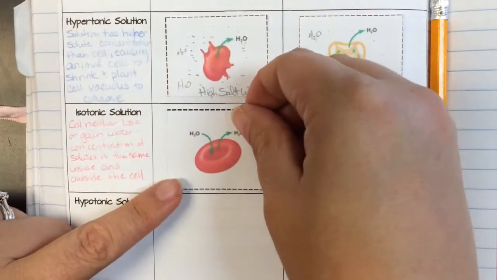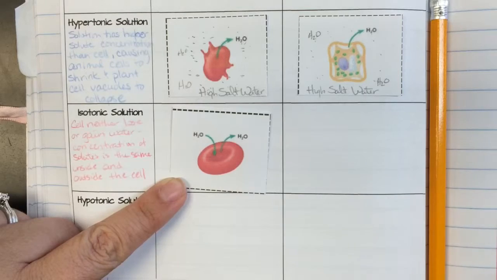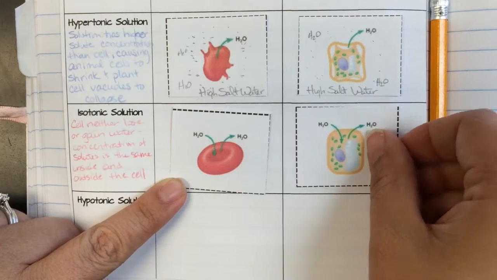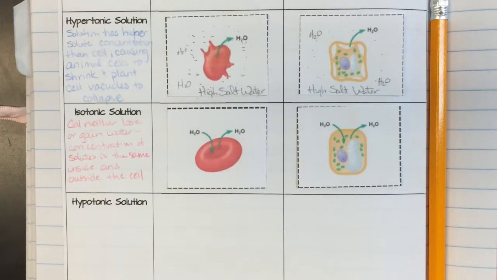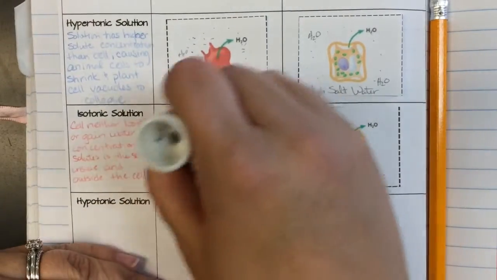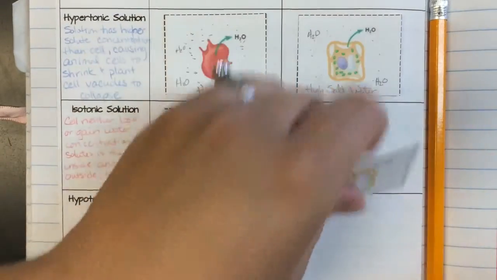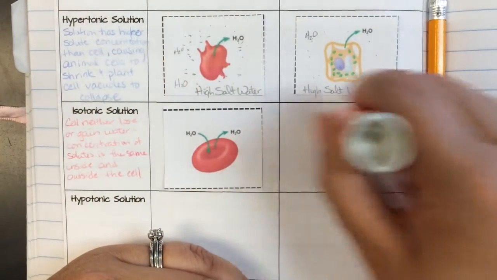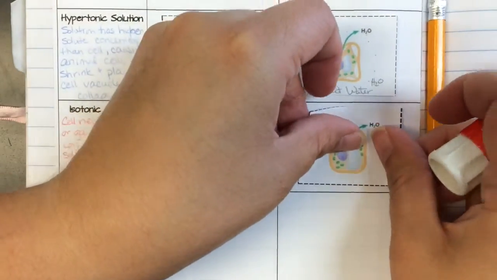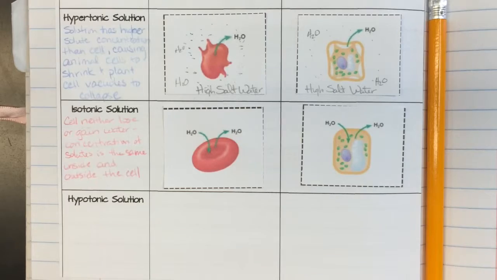All right, so hopefully you found this one here with the water both going in and going out. And this one here for your plant, also with water going in, going out. Most cells, actually all cells, do best when they are in an isotonic solution. And so isotonic, same inside, same outside. You get no gain, no loss, you get no change.